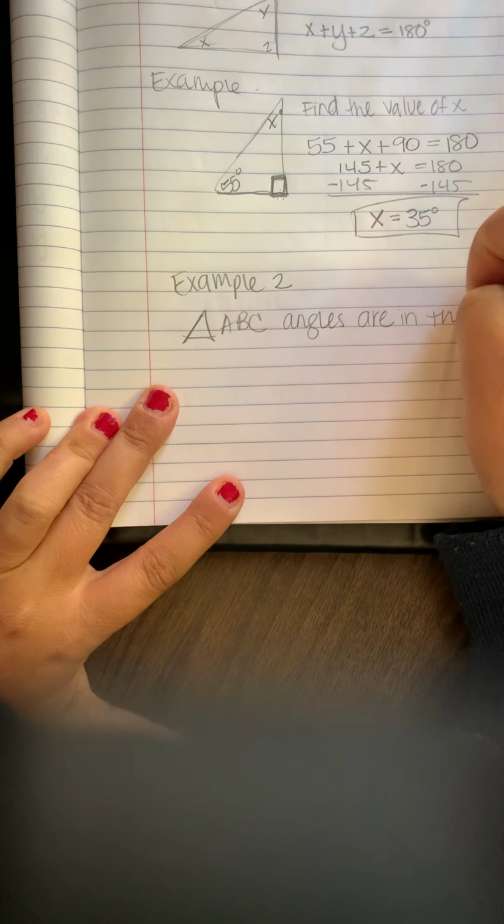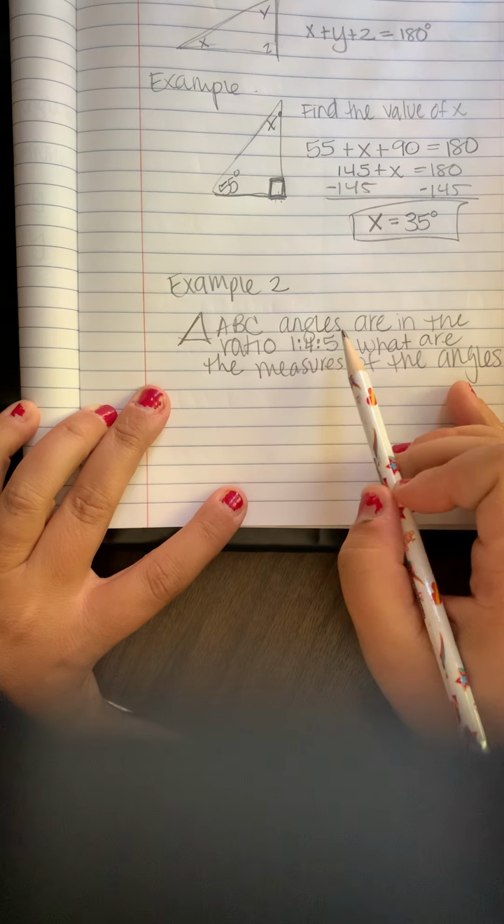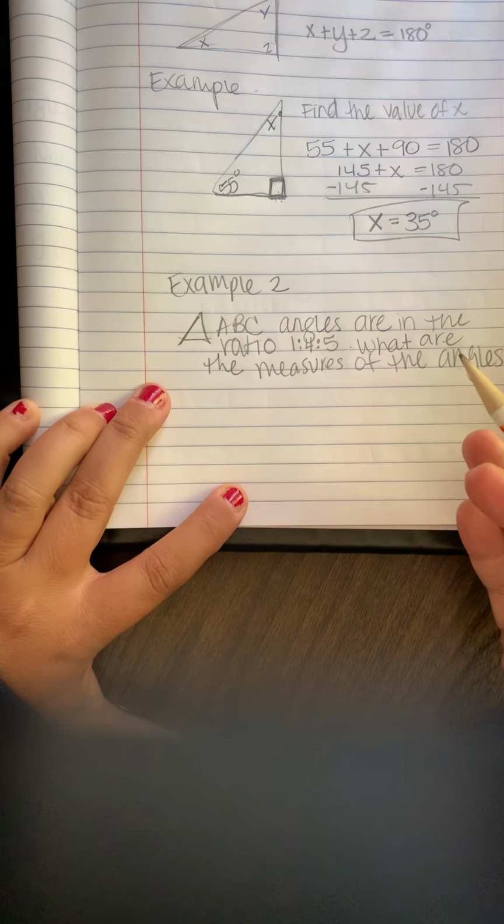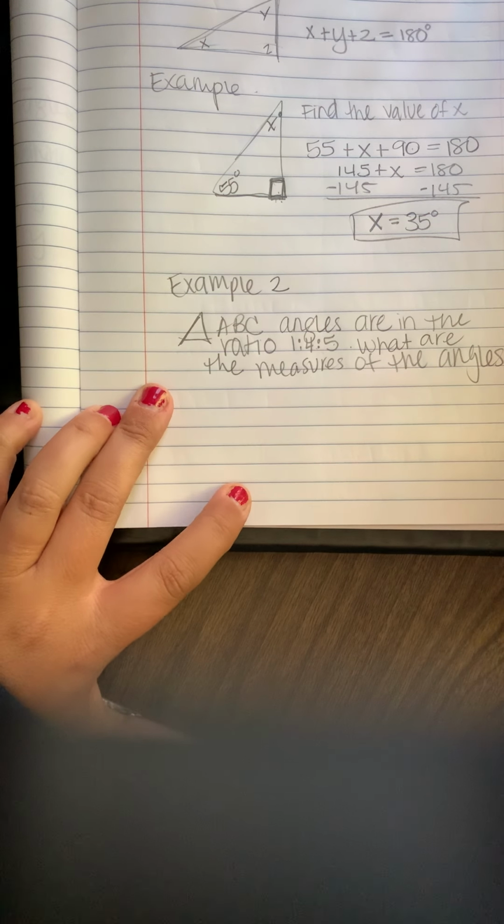So what are the measures of the angles? Okay, so if I have a 1 to 4 and a 4 to 5, that is the comparison of all the angles together. I don't know what the measure is of the angles in general.